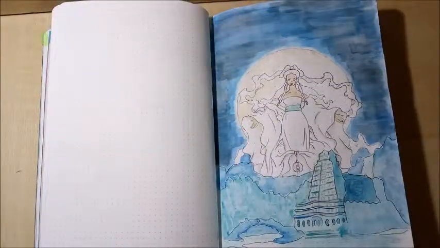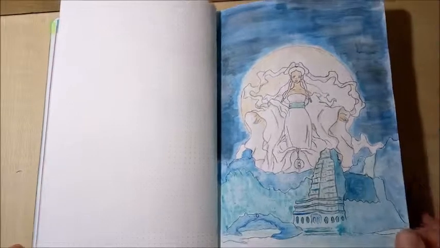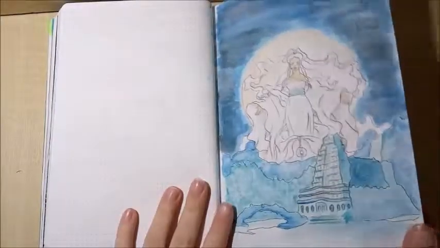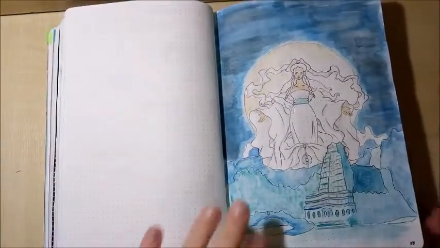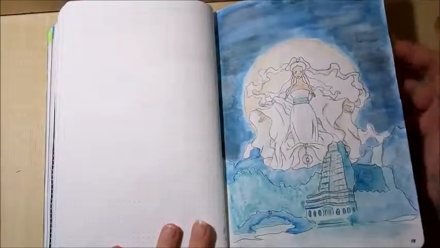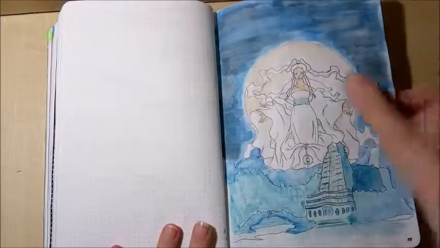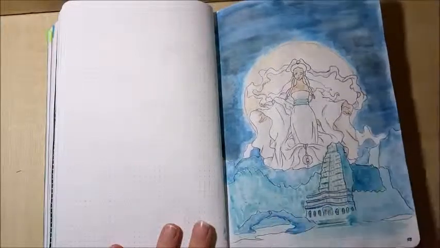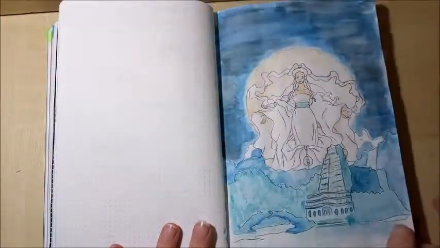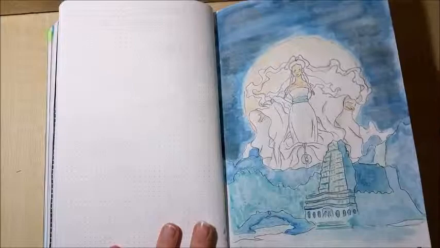Right, so that is my December bullet journal all set up with my Avatar Water Tribe theme. So I'm just going to do a quick flip through, walk you through what I did. So my title page, I have Princess Yue and the Northern Water Tribe. I was going to write December on this, but I think it just turned out so good I just want to leave it as it is.